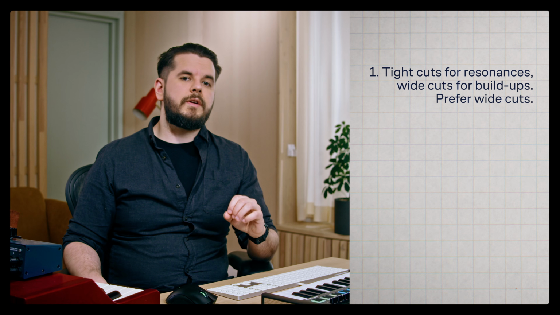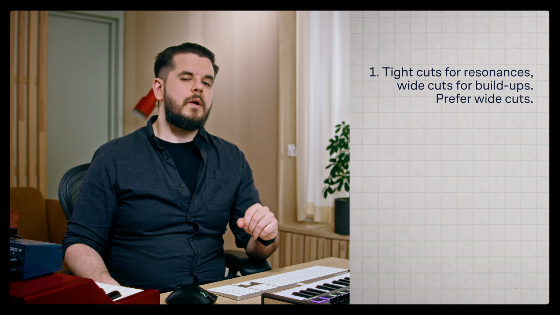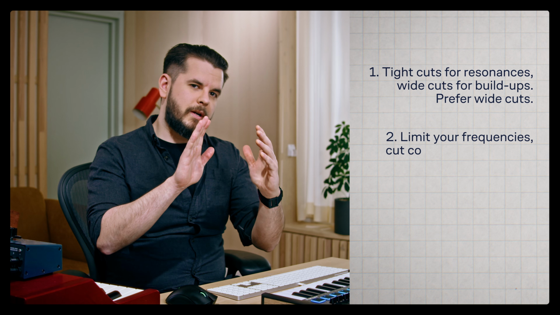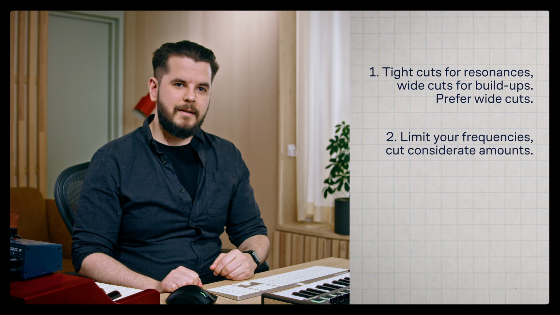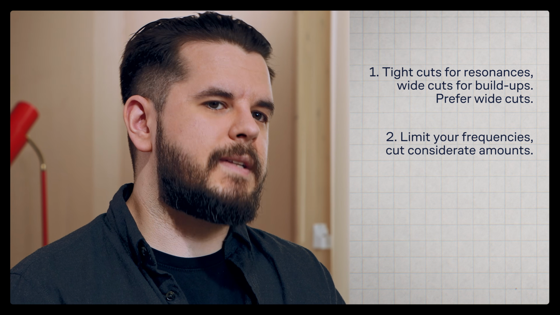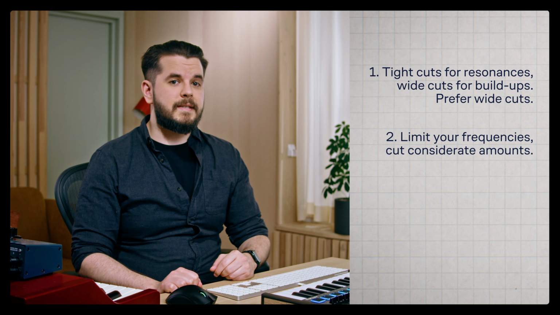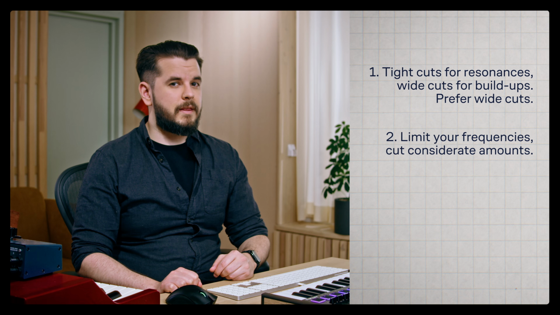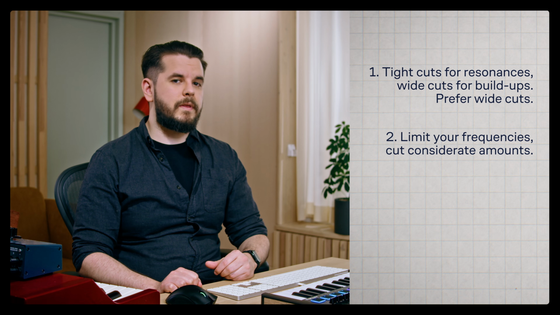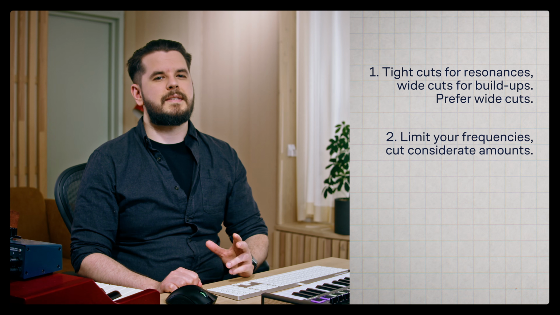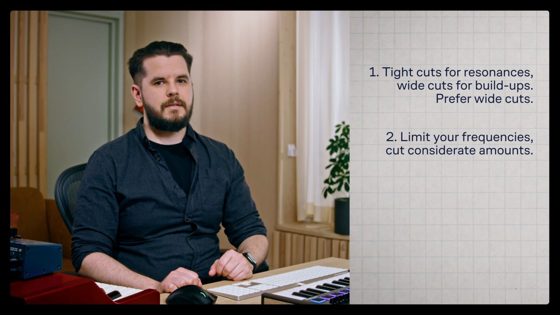Second, once you've identified the problem range, whichever processor you're using, use its filters to limit the processing to where it's actually needed. Like I said before, resonance suppression is effective when it's targeted. Taking away the same amount across all the frequencies doesn't really solve anything in the balance, but it messes with the character of your sounds. Limiting your frequencies is the second key to natural results.